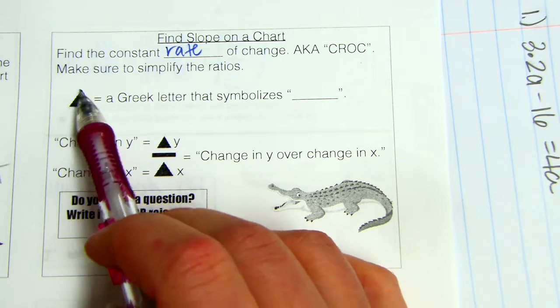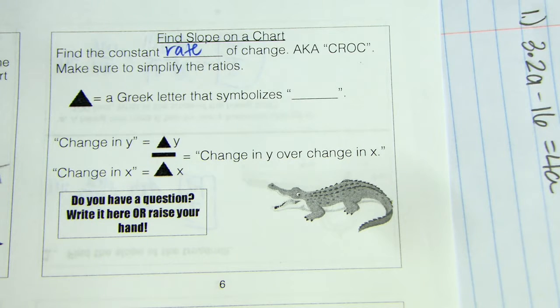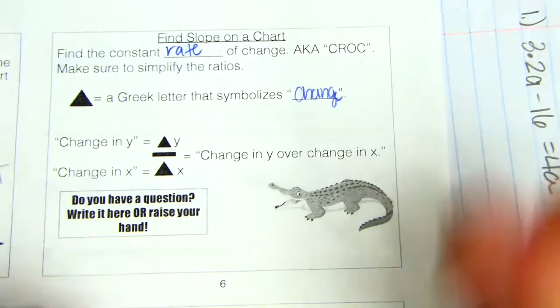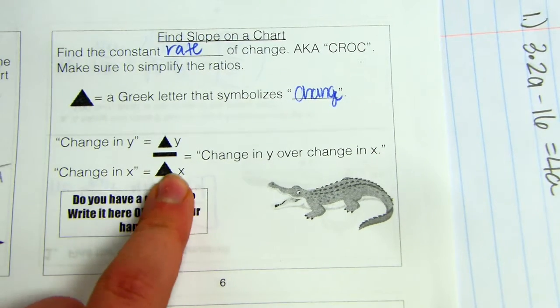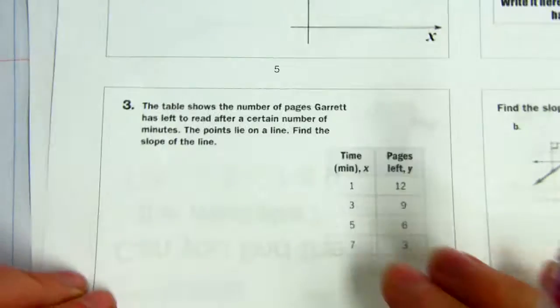Sometimes you'll also see this Greek triangle. This triangle, it's called delta. It's a Greek alphabet letter that symbolizes change. So we would say change in y over change in x. So sometimes you'll hear me say that too. Got a nice little crocodile bump.